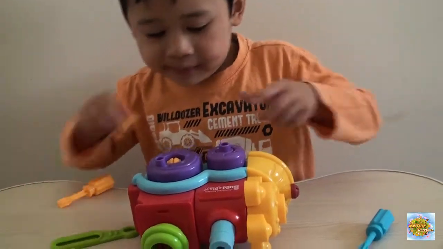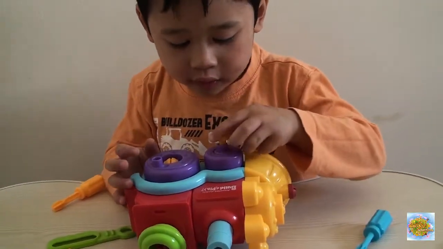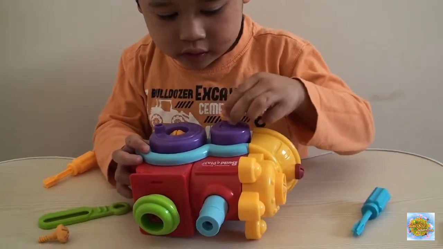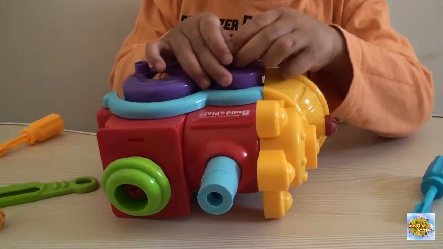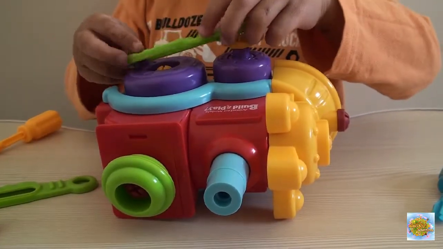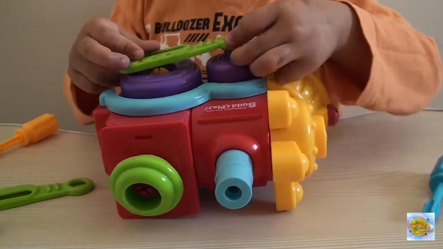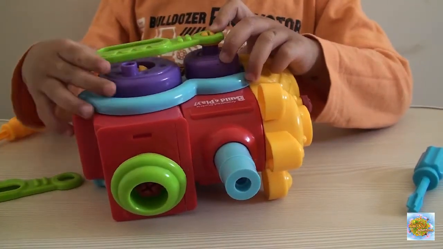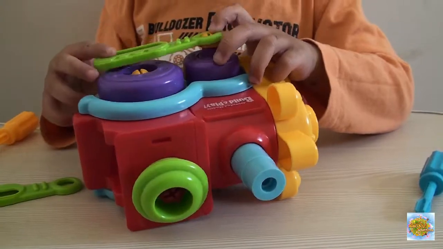I can now put there. Put in the chaka chaka choo choo. And then put in the wheels.